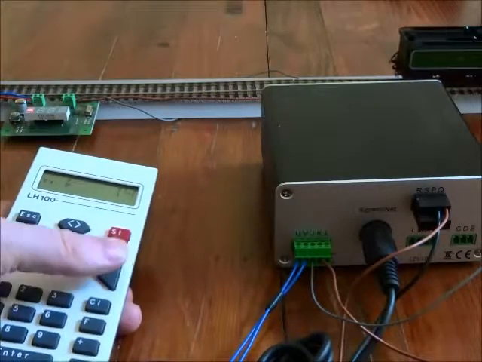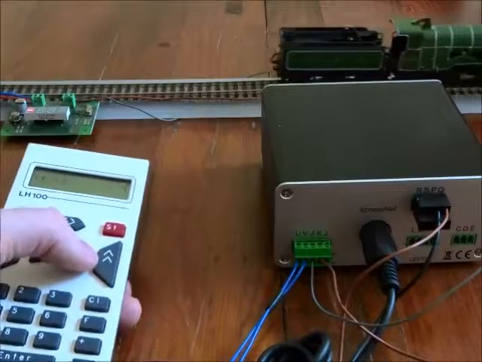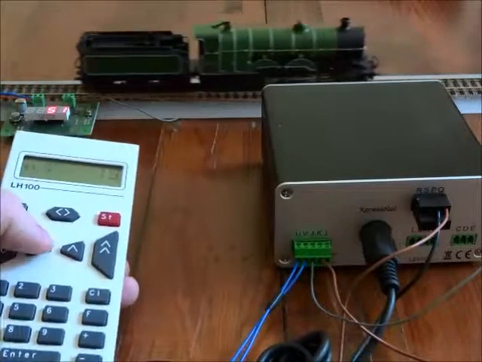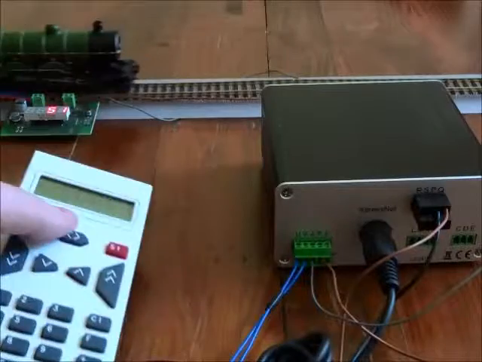Railcom is still being developed as a system, but a lot of people have got it already and probably aren't using it. But it's a nice thing to look at.